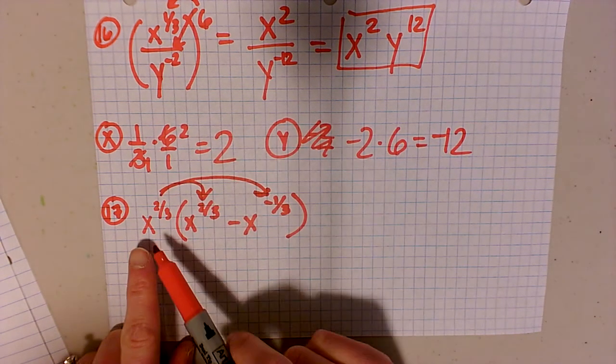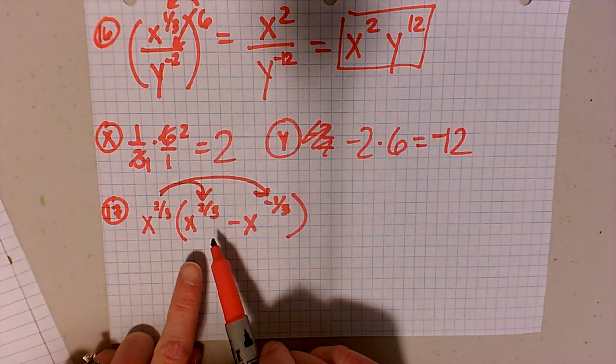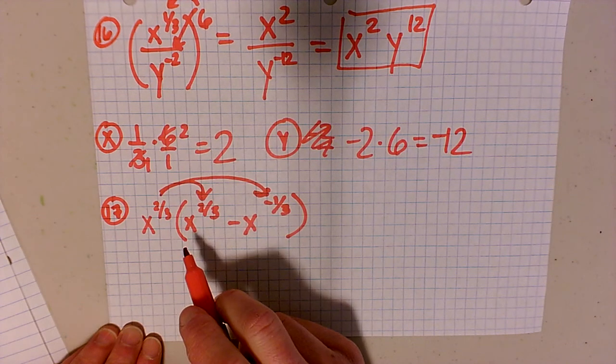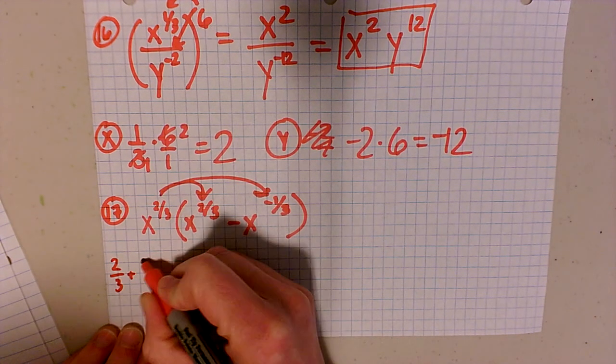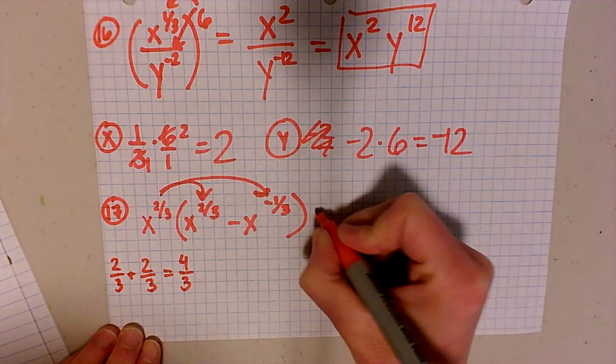Now, to distribute that across, I would be taking this x to the 2/3 on the outside and multiplying it by that x to the 2/3 on the inside. So when you're multiplying these two, we would be adding those exponents, which will give us a 4/3.